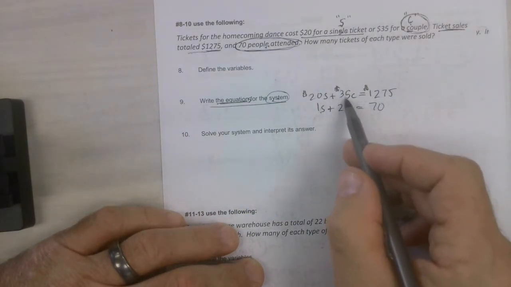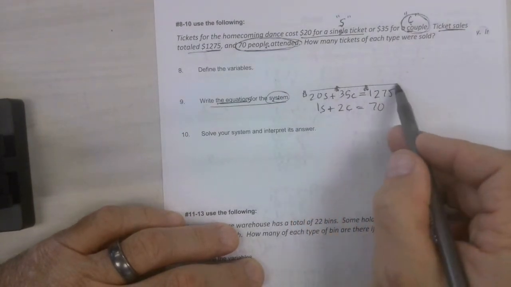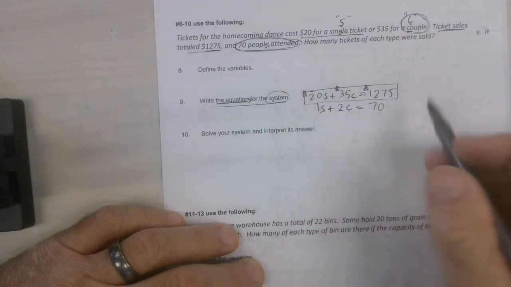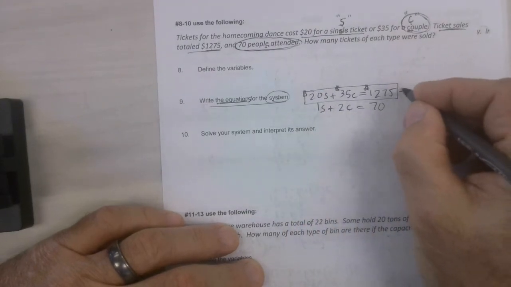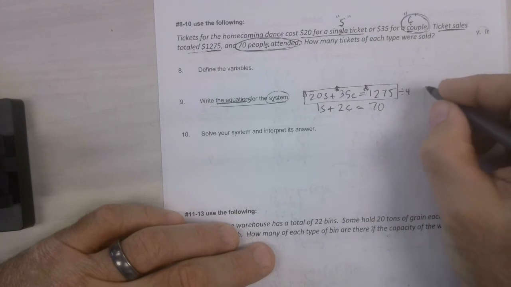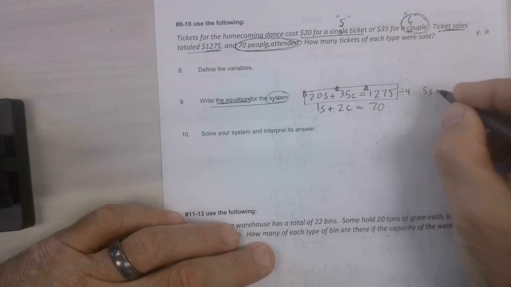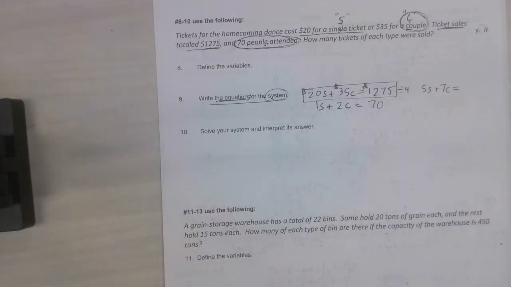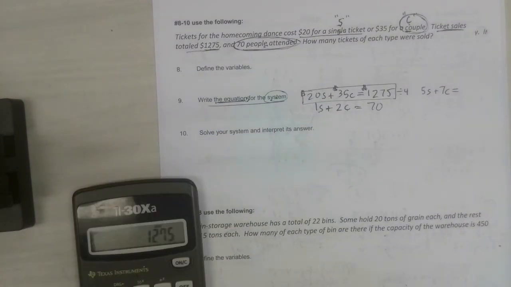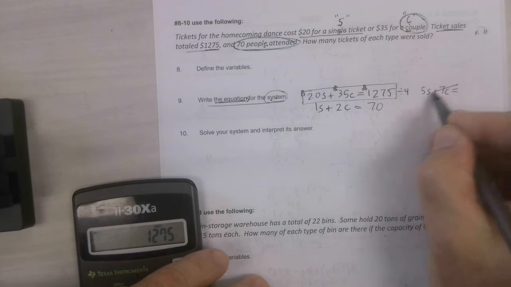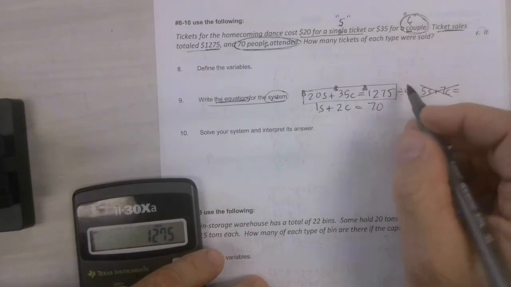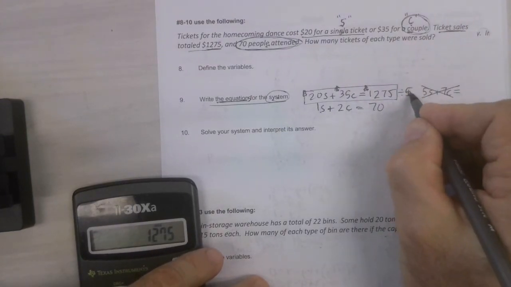Now, before we just start using elimination, I want you to look at this and ask yourself, can we divide that by something? And the answer is yes. We're going to divide that by 4. So we're going to get 5s plus 7c equals, well, there I go, showing my humanity. We're not going to divide by 4. I would make excuses, but that would waste your time.